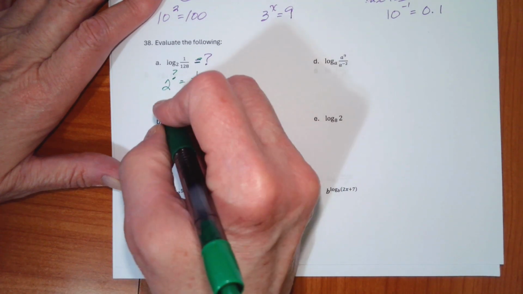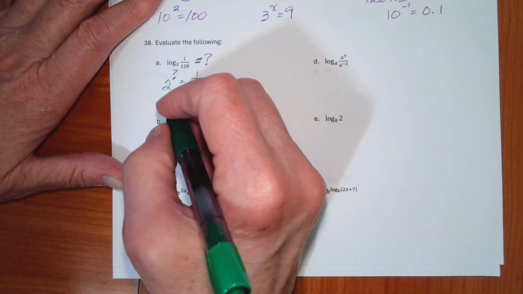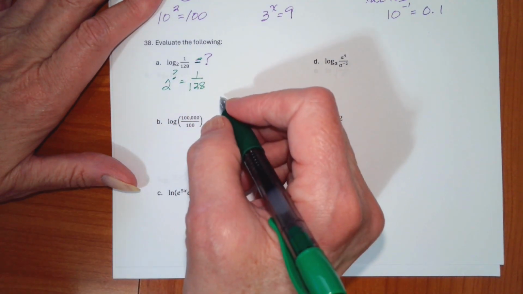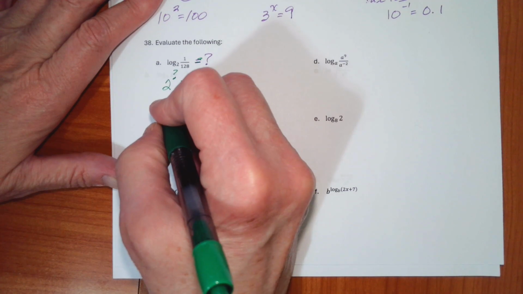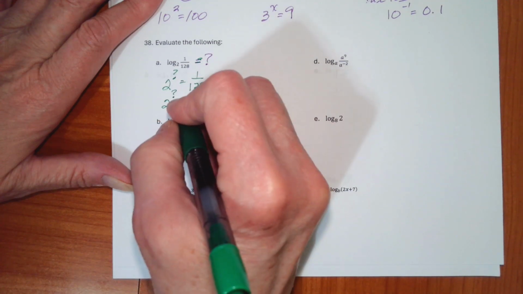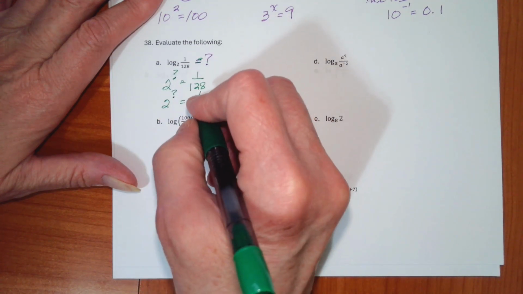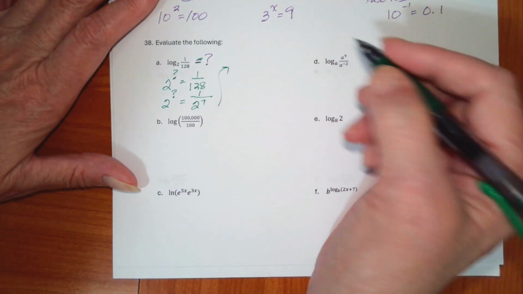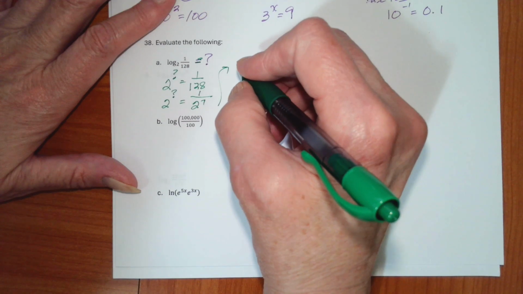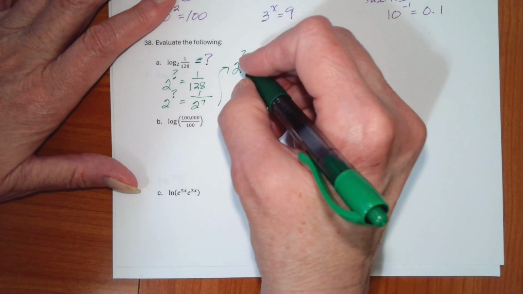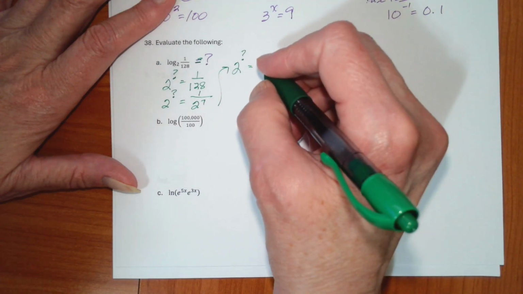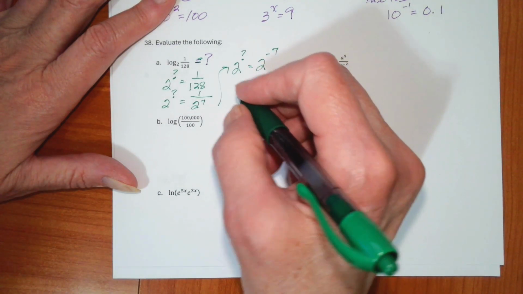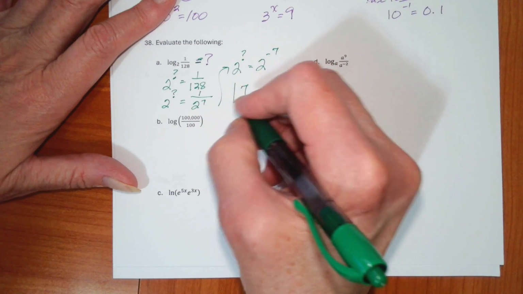Well, let's see. 128 is a power of 2. So 2 to some power equals 1 over 2 to the 7th. So 2 to whatever I'm looking for is equal to 2 to the negative 7. So my answer is negative 7.